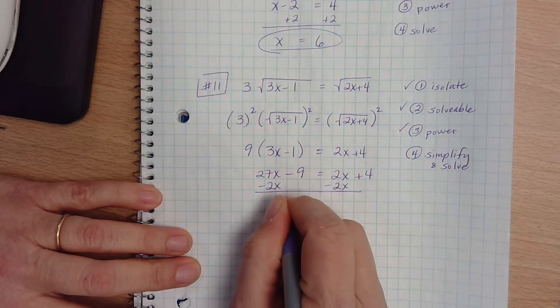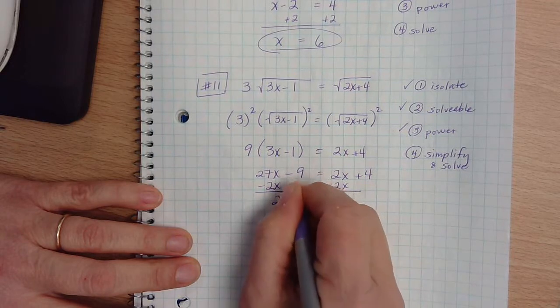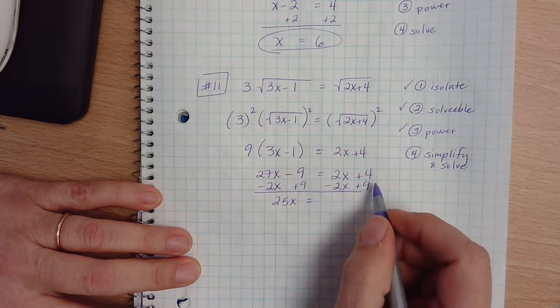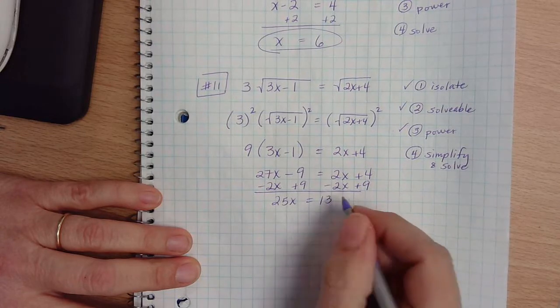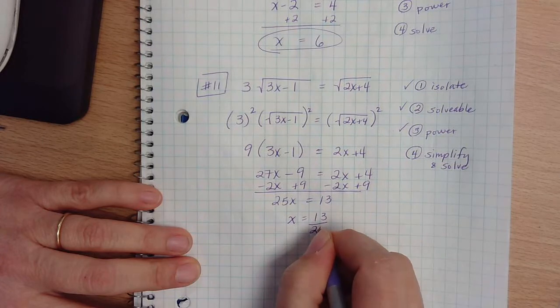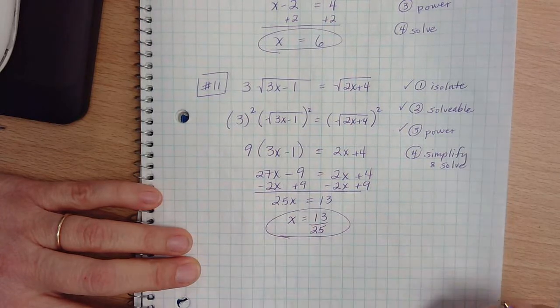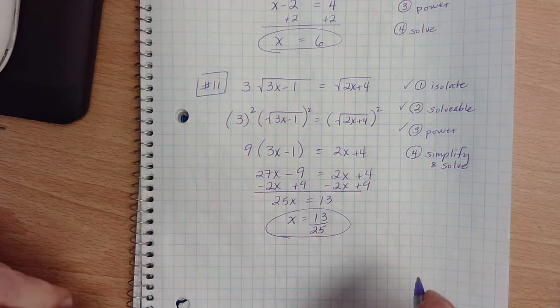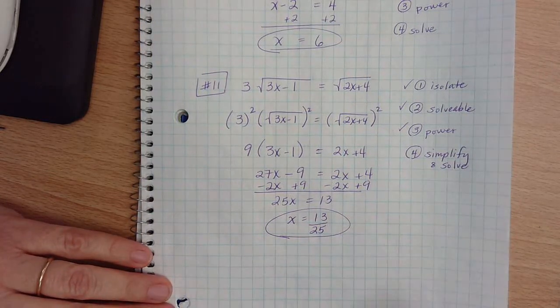So I get 25x, put the 9 on the other side, equals 13. x equals 13 over 25. Sometimes you get a fraction and that's okay. We can verify that in the calculator.